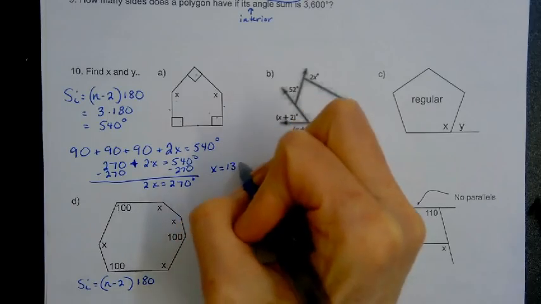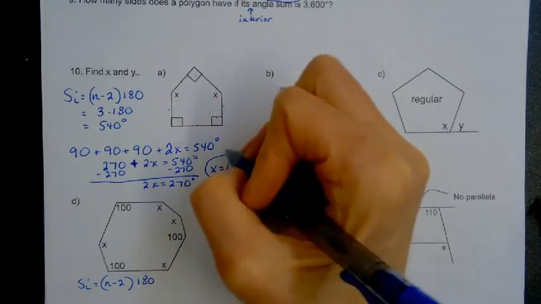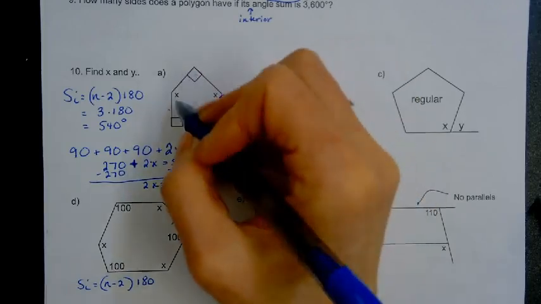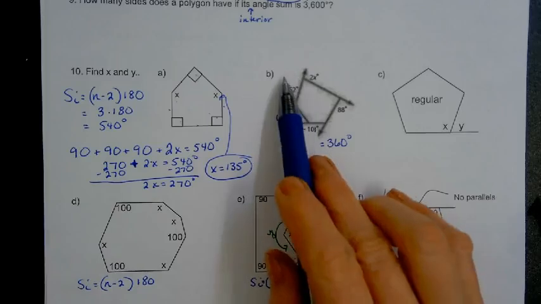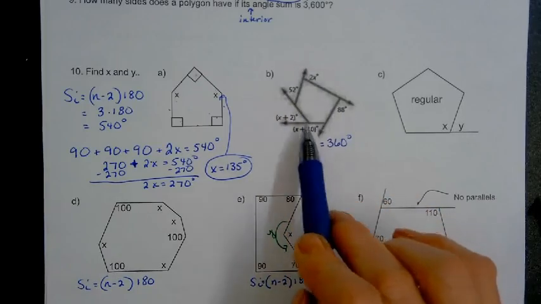So that's going to be 135, and that one's going to be 135. Now I'll let you set up the equation and solve this one. You just add up 52 plus 2x plus 88 plus x plus 10 plus x plus 2, and it should equal 360.